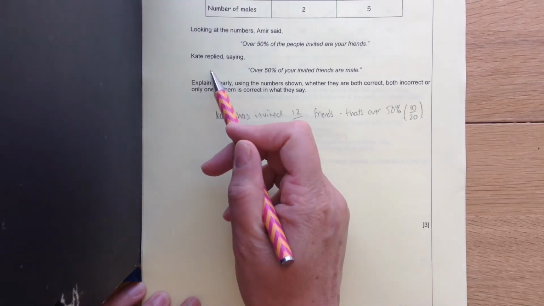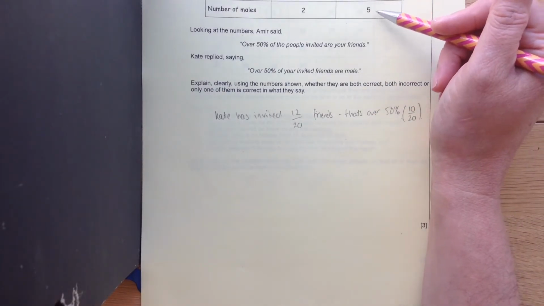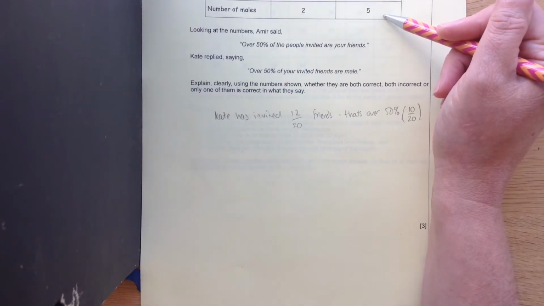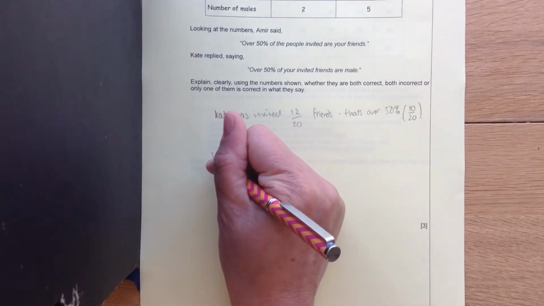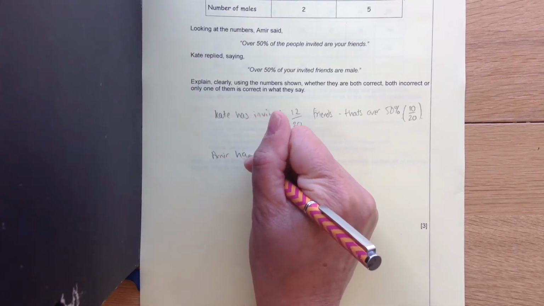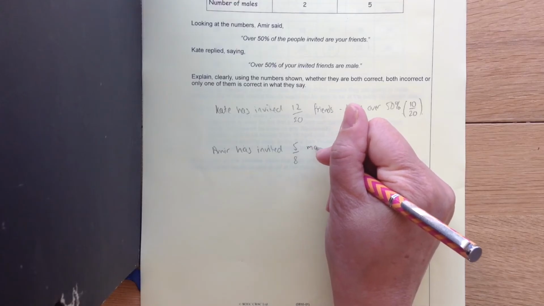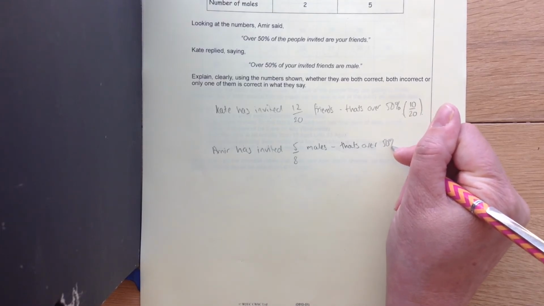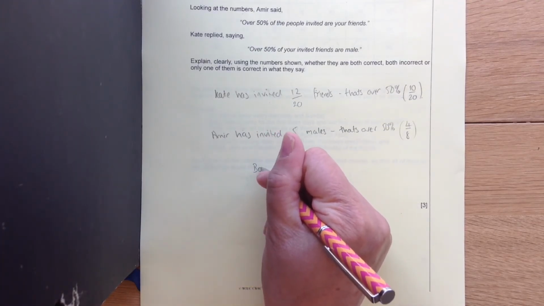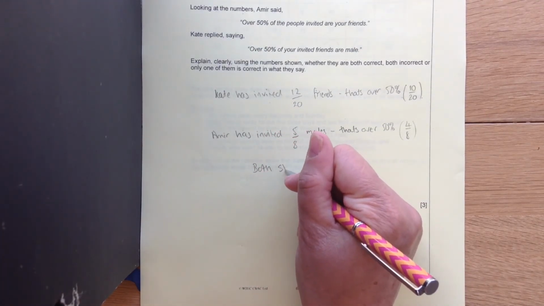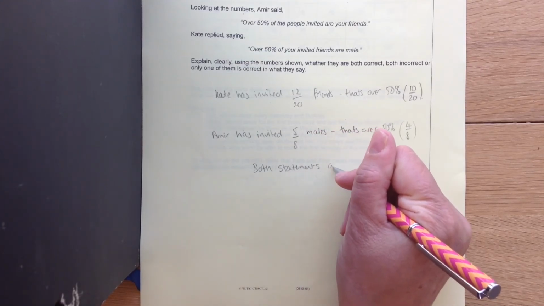Okay. And then Kate replied, over 50% of your invited friends are males. So she's looking at Amar's friends only. She's saying over 50% are males. When we look, that's true as well, isn't it? So Amar has invited 5 out of the 8 people he's invited males, yeah? And that's over 50%, isn't it? Because that would be 4 out of 8 if it was 50%. So that means that both statements are true.